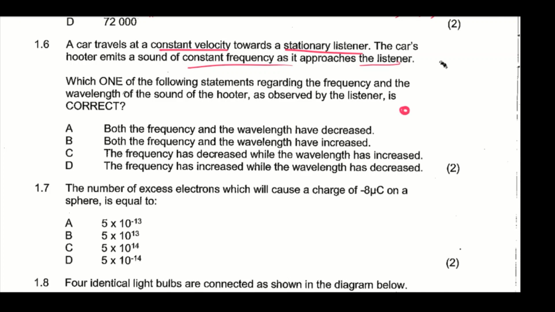So if, let's say, this is the listener, right, and this is the car, and the car is coming in this direction. So as the car comes in this direction, the wavelength decreases, right? The wavelength decreases. So we know that v is equal to f times lambda, right?